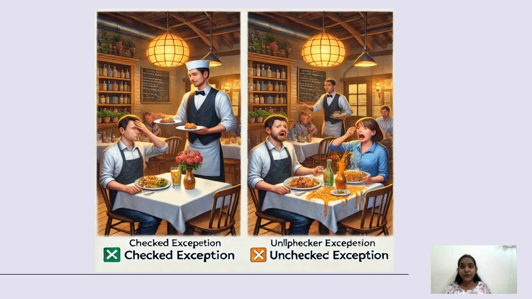Whereas, on the right side of the image, a customer mistakenly orders an extremely spicy dish and realizes too late that they cannot eat it. Another customer accidentally spills water on their food, creating a mess and ruining the meal. These situations were not anticipated and happened unexpectedly, causing a sudden disruption. Now, you might think how this relates to Java.